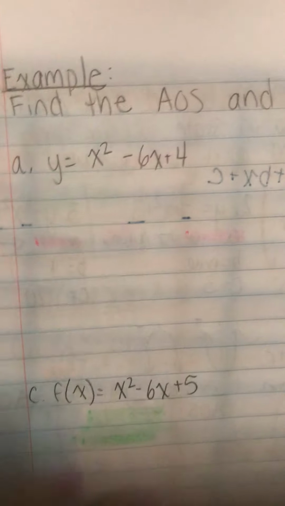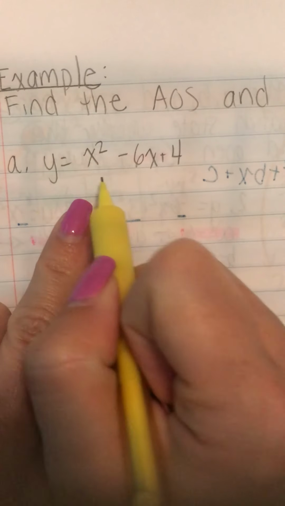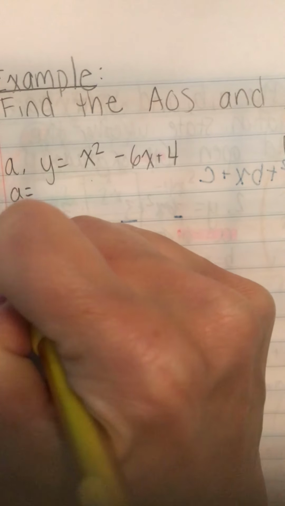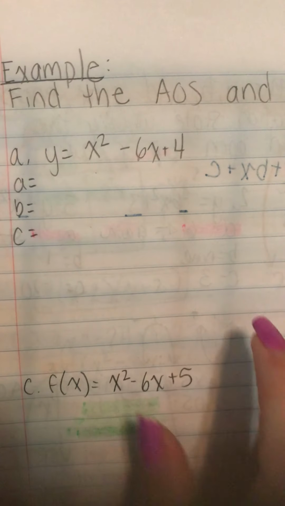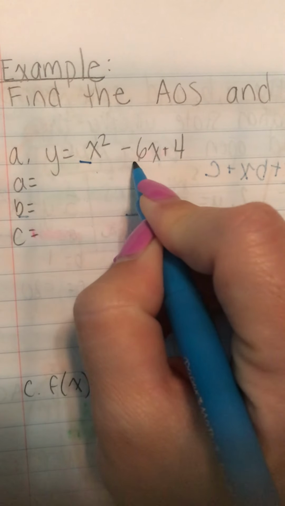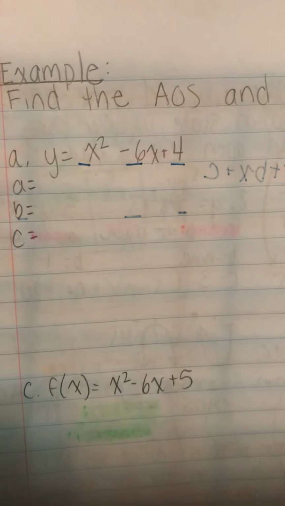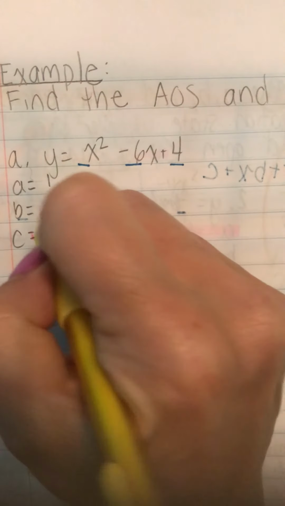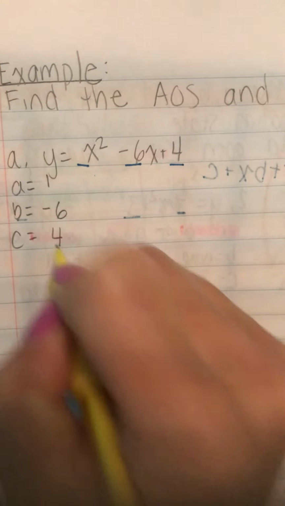That's your easy check. The first thing you always want to do is label your A, your B, and your C, just like we did in the warm-up. That's why we did that. My A is in front of the x squared, my B is in front of the x, and my C is just that number to the outside. So A is 1, B is negative 6, and C is 4.